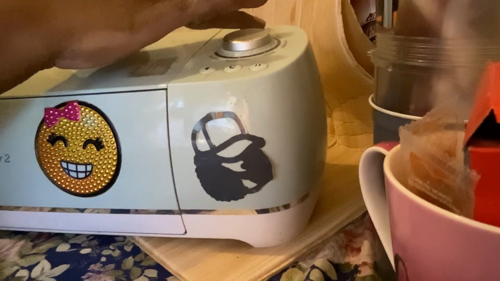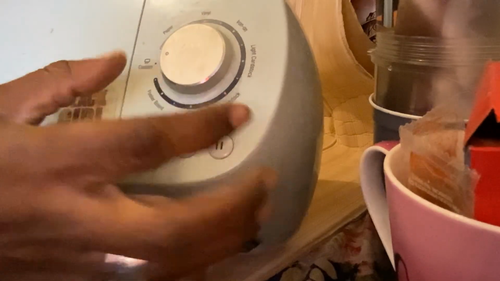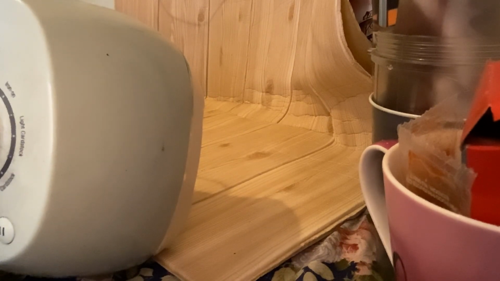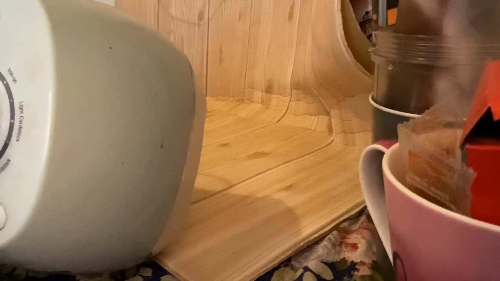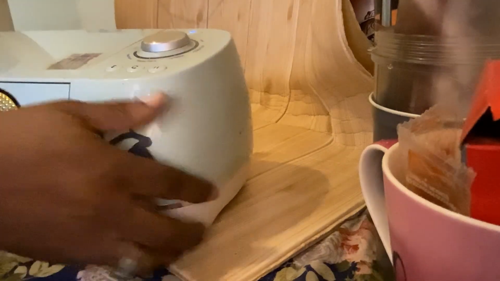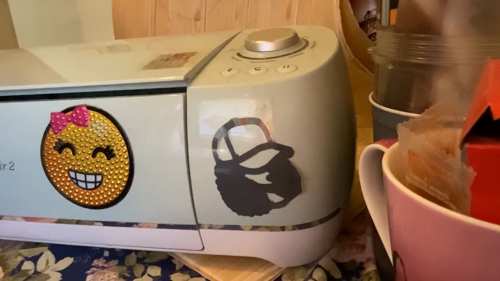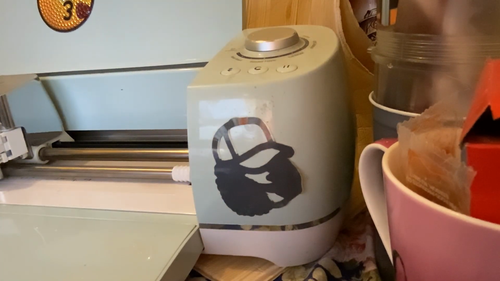Okay, so now I'm turning on the machine. We're gonna get the machine ready. I'm showing you, turn it on, and then you have your features. This is what your settings are for. You have the settings for vinyl, cardstock, light cardstock, regular cardstock, fabric, and then you also have a setting for paper, and a setting for just the regular vinyl. And then you have the other setting, which is customized, and that's what a lot of people use, because I use that a lot. When you put it on that, it lets you make your own settings as you go. So now we're just gonna open it and get ready.